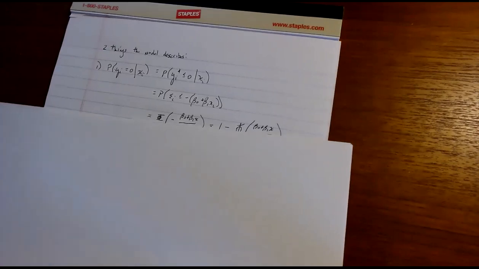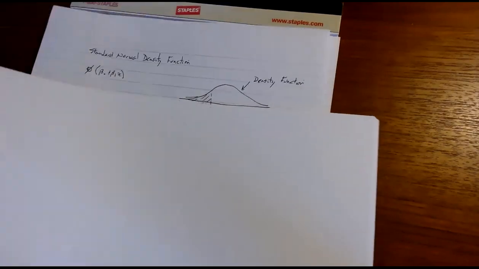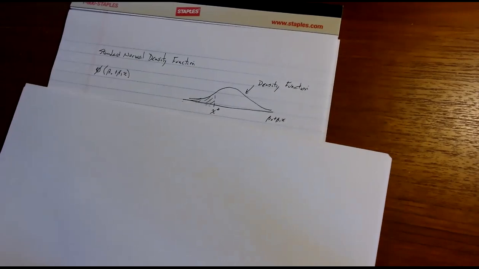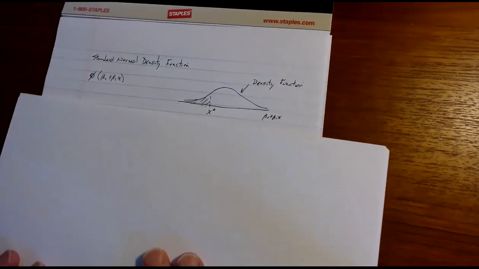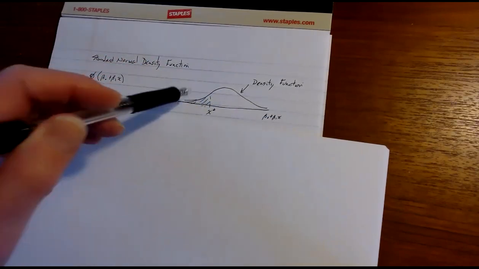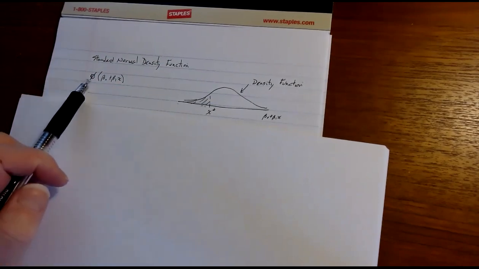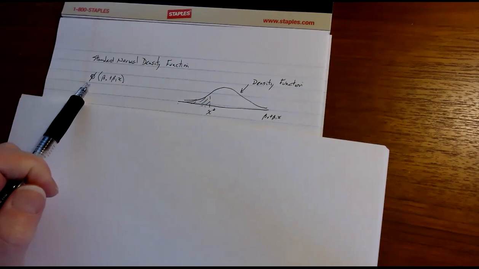That leads us to this. So we have to do a little statistical digression here, and we'll come back to this. When we talk about a normal density, the density is this bell-shaped curve, right? And when we have a normal density, it goes by lowercase phi.